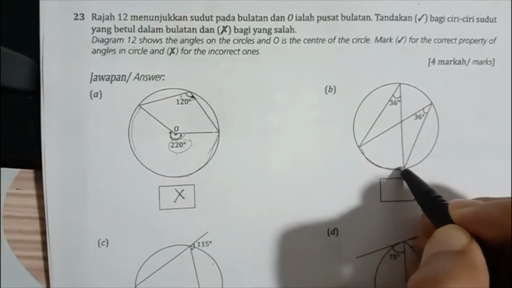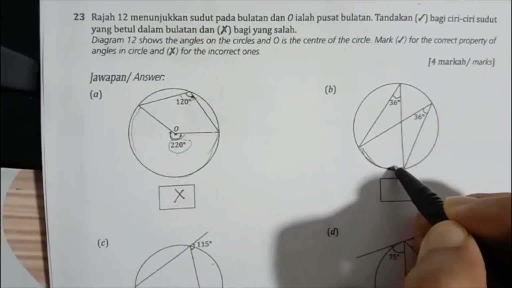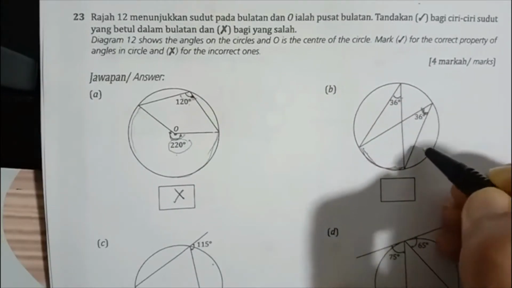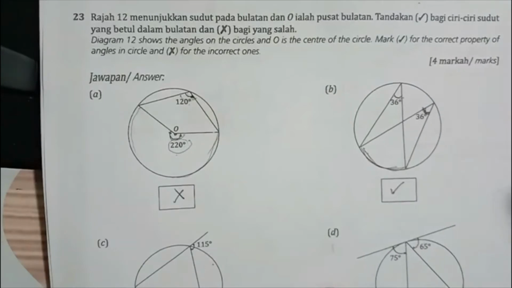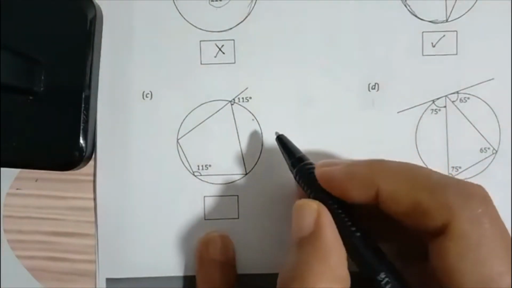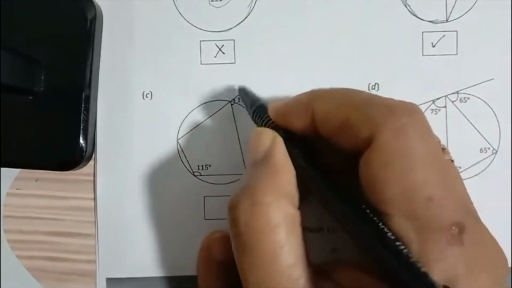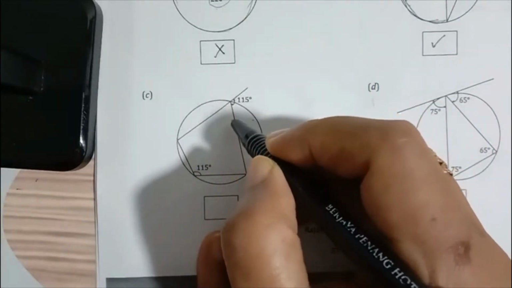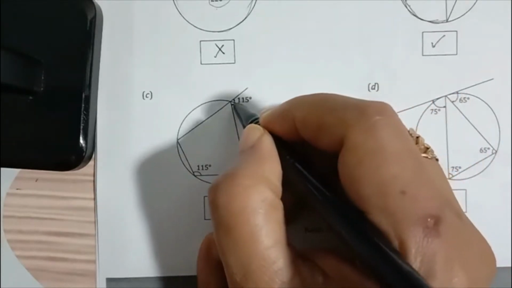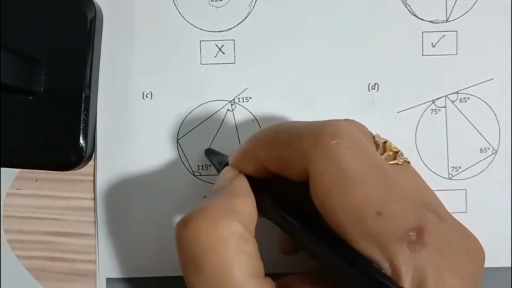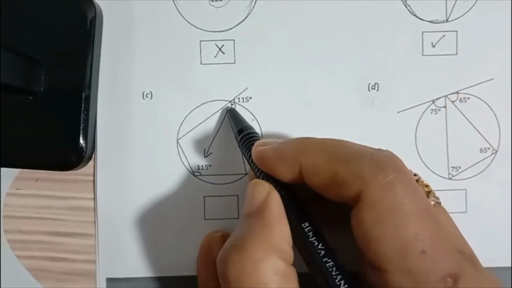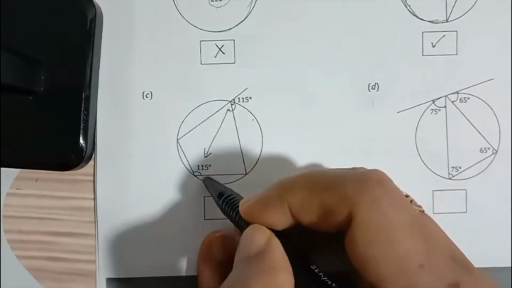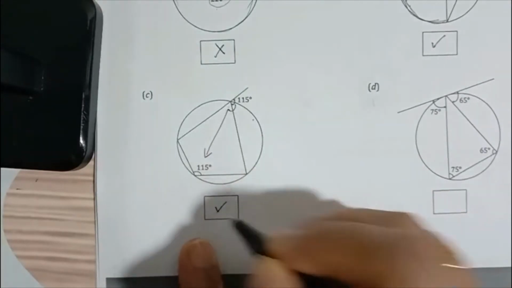That's the angle of circumference coming from the same arc. So they should have the same angle or the same value of angle. So this one is correct. And this one, you can see this is an exterior angle. The exterior angle is equal to the opposite interior angle. This is the corresponding interior angle for 115 here, so it's opposite to that. It's 115. So this one is correct.